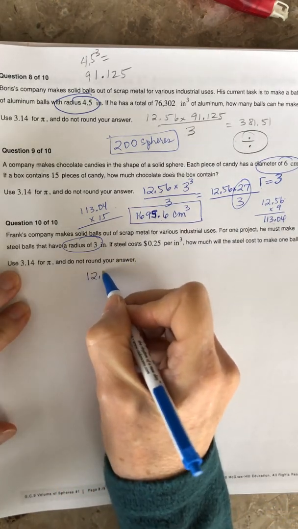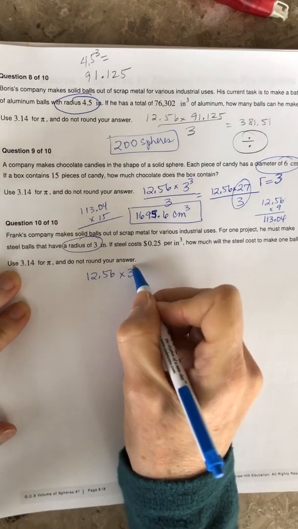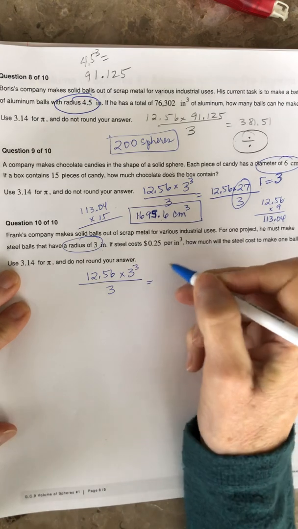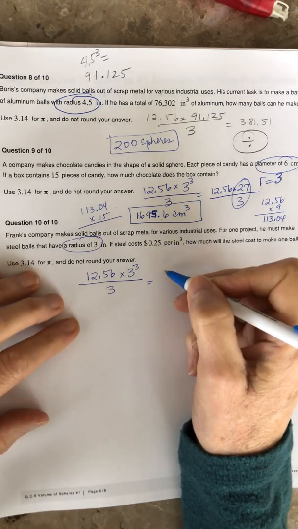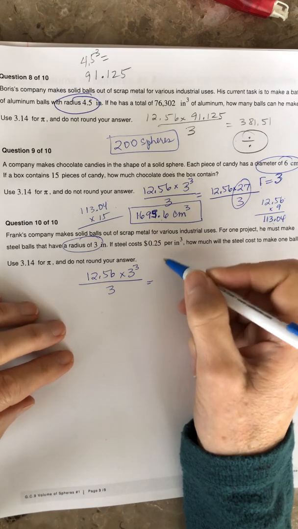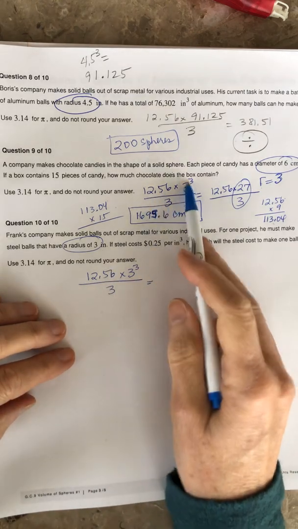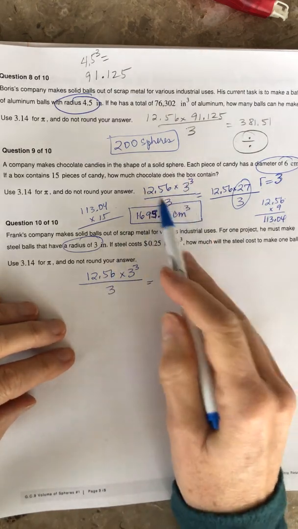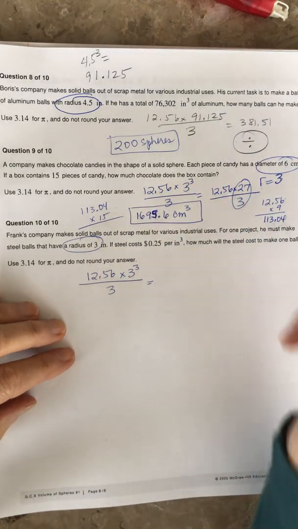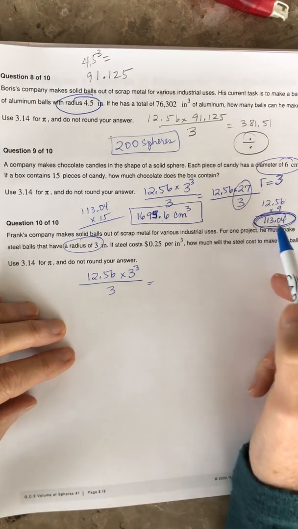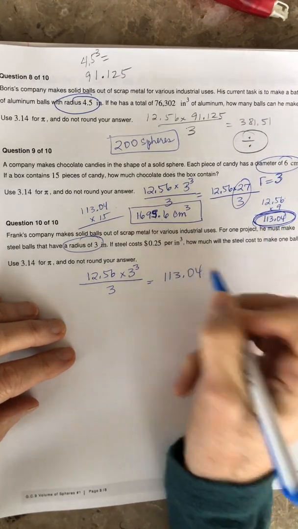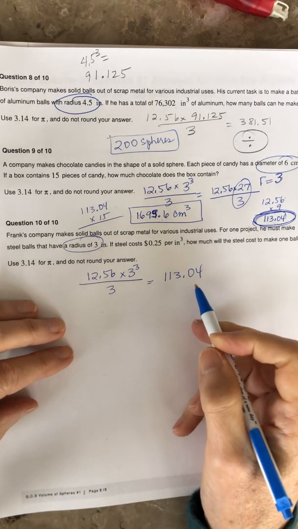So 12.56 times 3 cubed divided by 3. Well, looky there. This is why I paused a minute ago, because 9 and 10 had the exact same numbers, right? I'm gonna stop there. I'm not gonna do anything else because I already know that's gonna be my answer. That equals 113.04. Thank you, Alex, for making it easy.